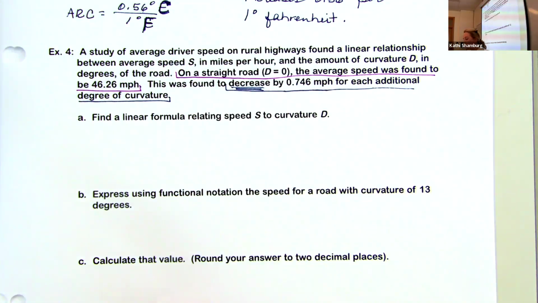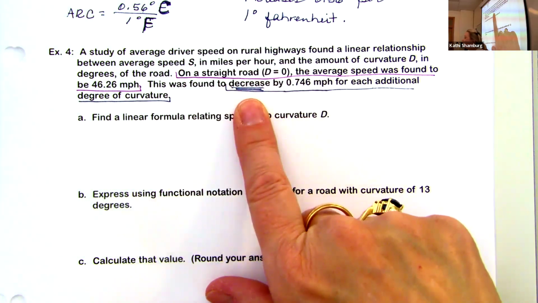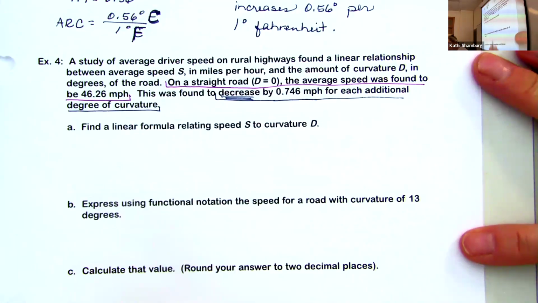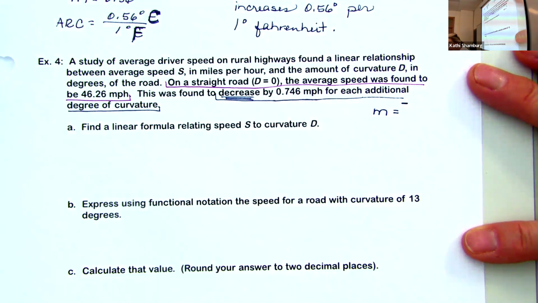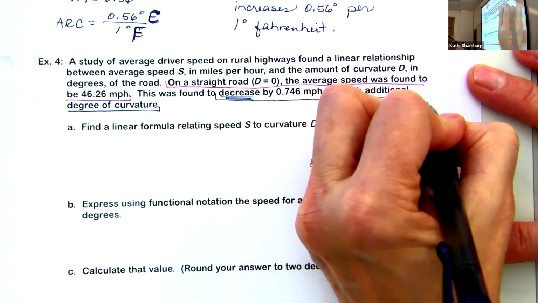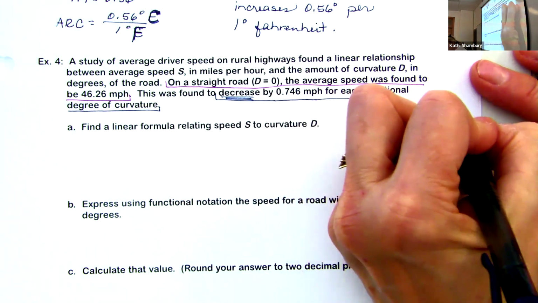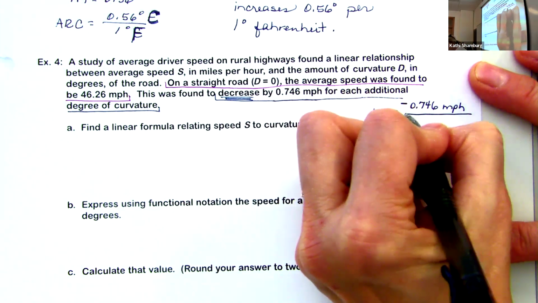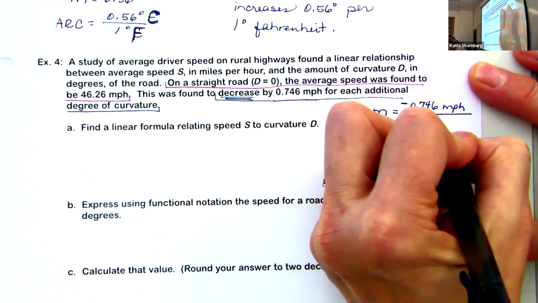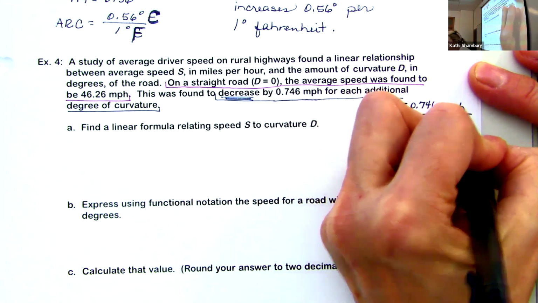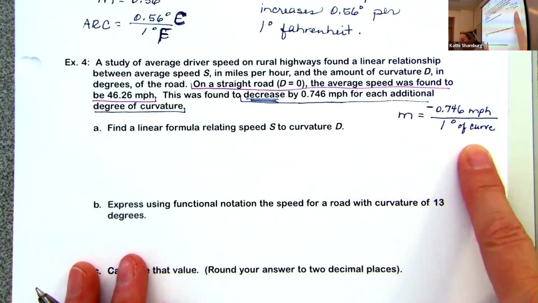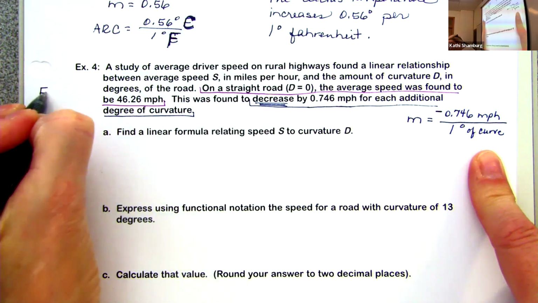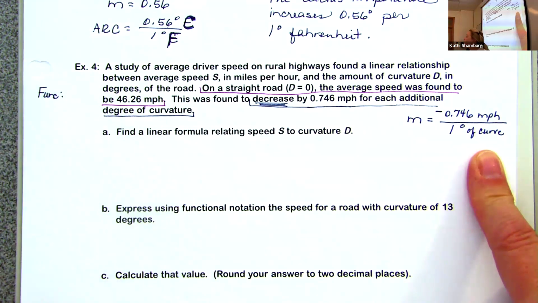Okay. All right, well, let's talk about this right now. What does decrease mean? Negative. Okay, so what they're giving me is my slope, and it's negative 0.746 miles per hour for each additional 1 degree of curvature. That's how that reads. So when I read that and I look at the slope that is given, we know that the numerator is the change in the function.